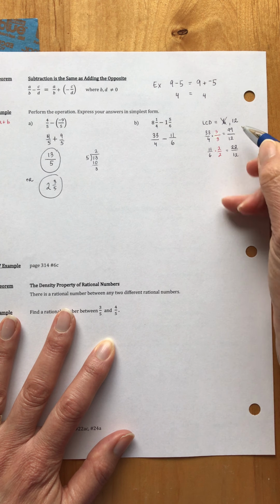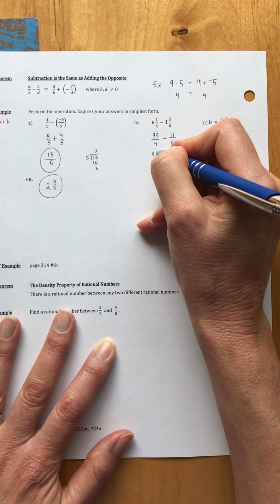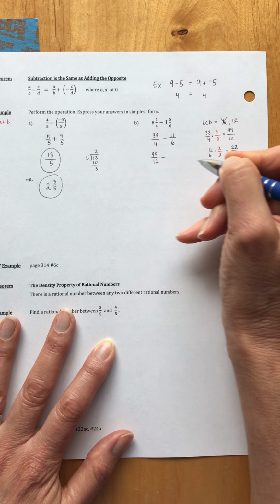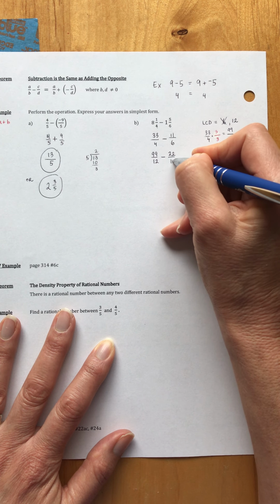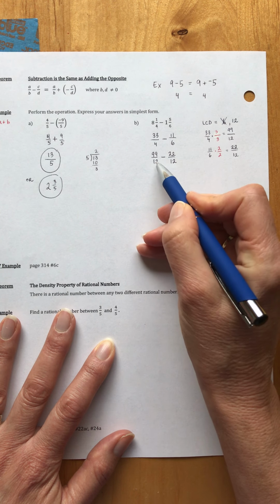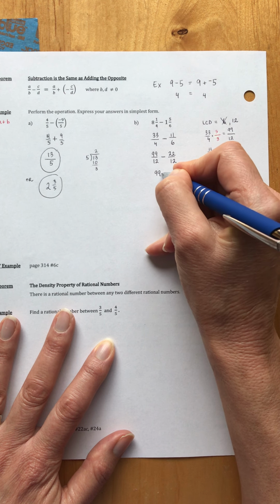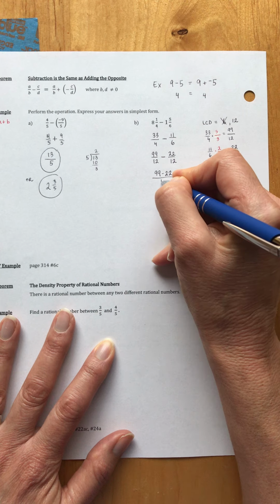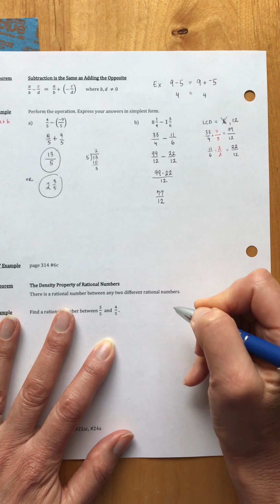Okay, so we're going to bring these back over. 33/4, what was it? 99 twelfths. And 11/6 got converted to 22 twelfths. Okay, now I have a common denominator. I can go ahead and subtract the numerators. So 99 minus 22, leaving the denominator the same, is going to give us 77 over 12.